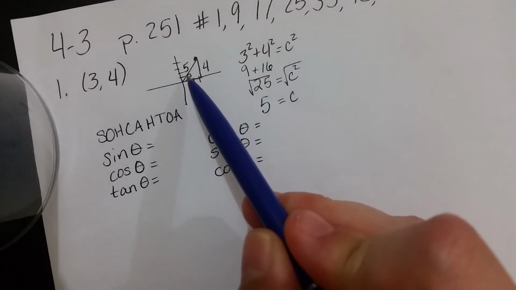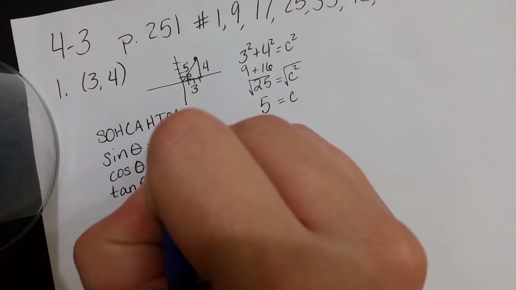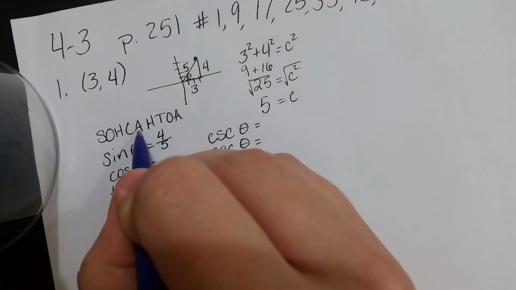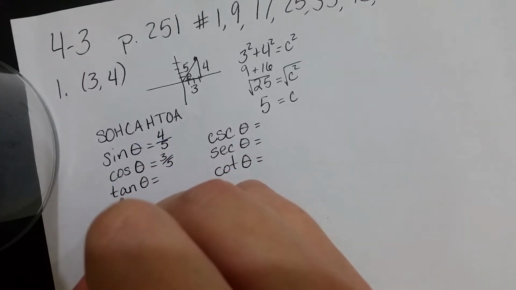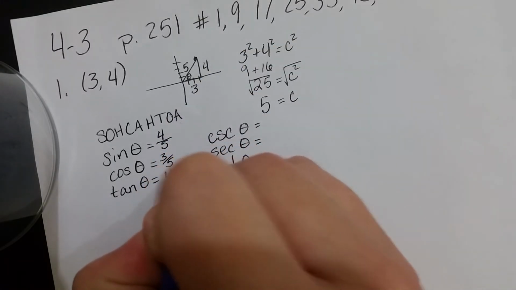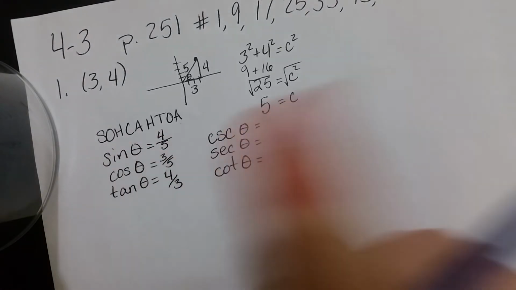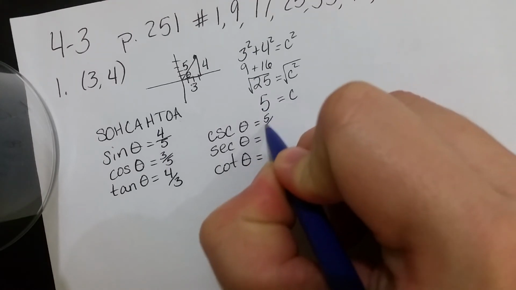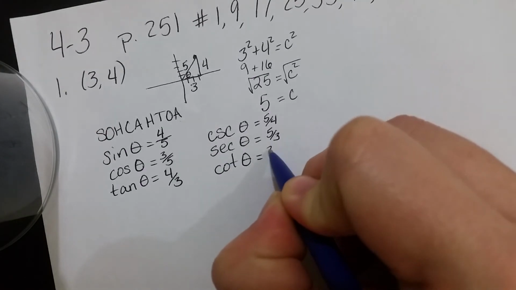All right, so from this angle, if I want opposite over hypotenuse, I'm looking at 4 over 5. Cosine is adjacent over hypotenuse, so 3 over 5. And then tangent is opposite over adjacent, so 4 over 3. These are just these flipped. So basically 4 over 5 becomes 5 over 4, 5 over 3, and 3 over 4.